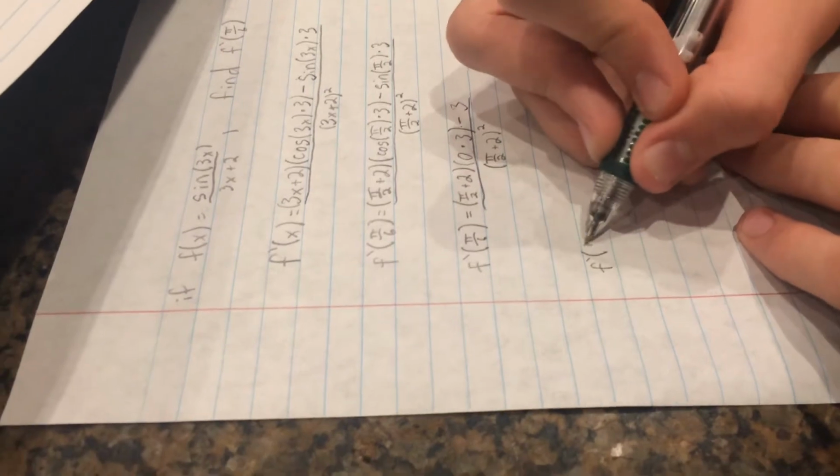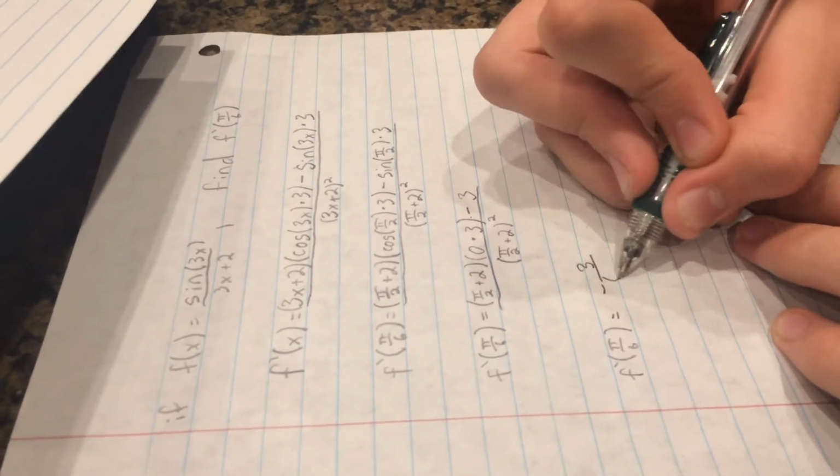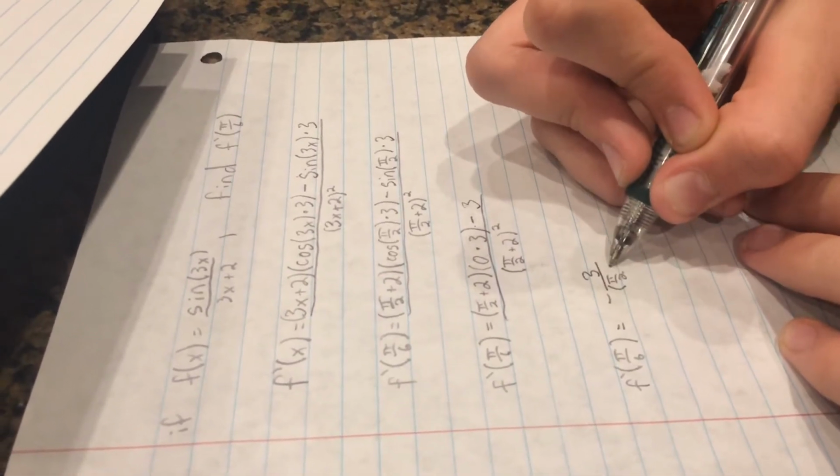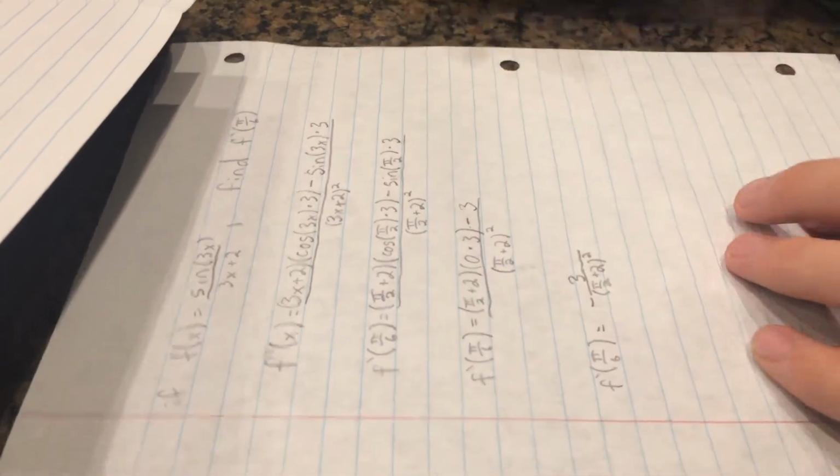So I'm going to stop here at negative 3 over pi over 2 plus 2, squared. And that's my answer.